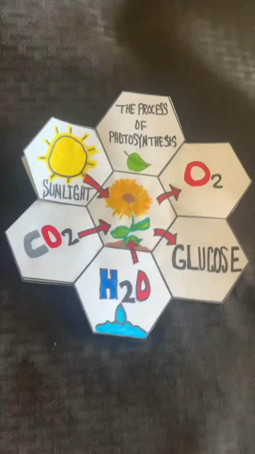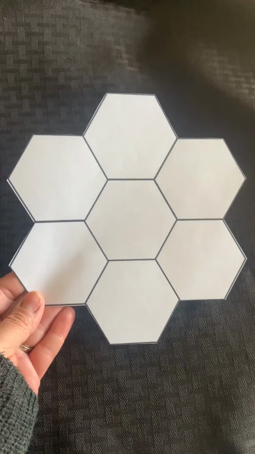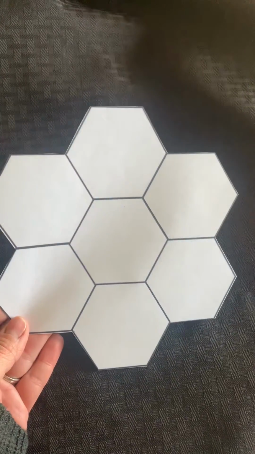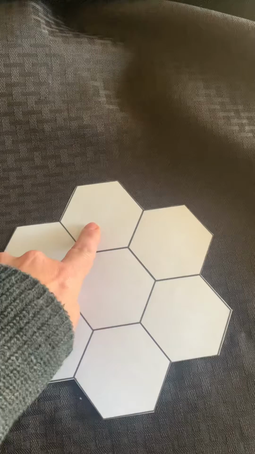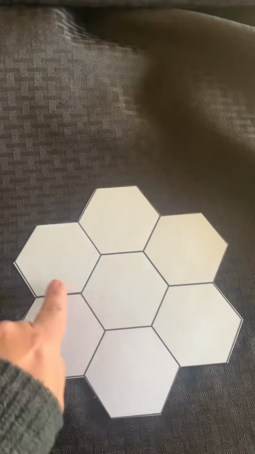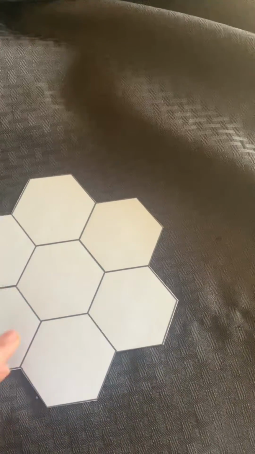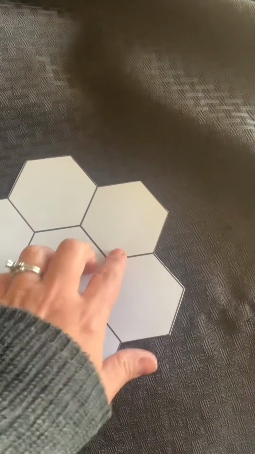So this is my foldable for this week. To make this foldable, you would need 2 of these honeycomb looking templates that are blank. You'll cut the whole thing out. And then once you fill in the gaps with what you want for your top layer, like I did here, then you will cut along these solid dark black lines.